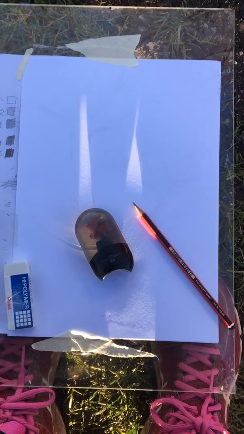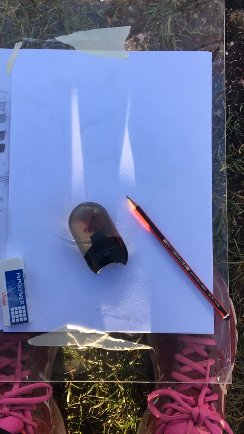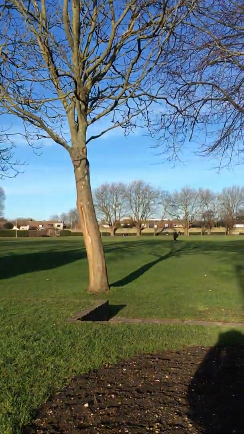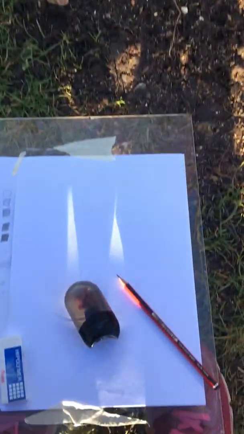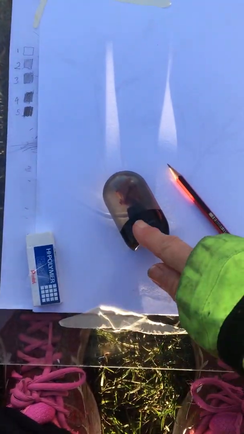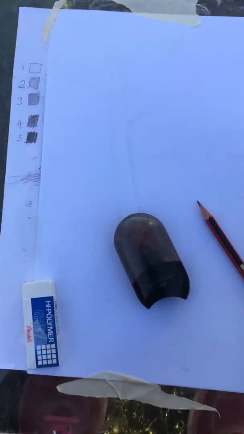It's a sunny afternoon at the park, and all I need to do a drawing here of a tree and its shadow is a pencil, rubber and pencil sharpener. And look, what's this? 5 squares.